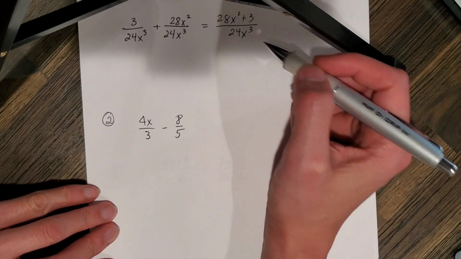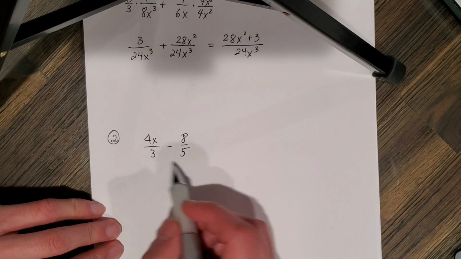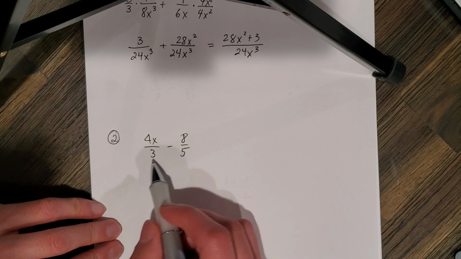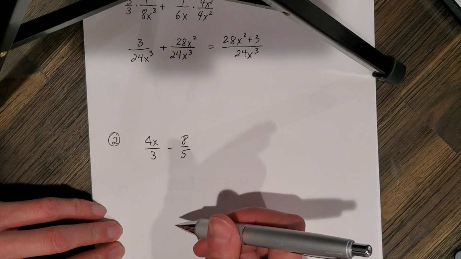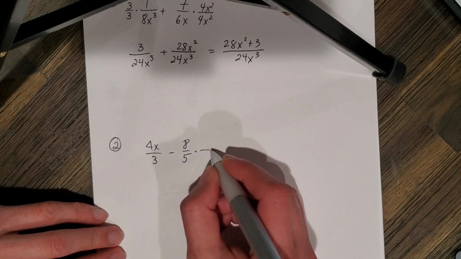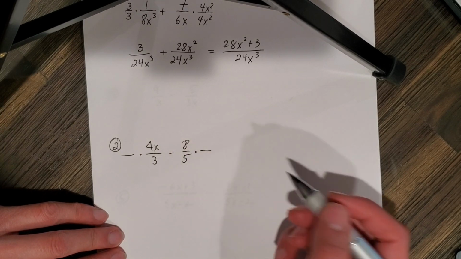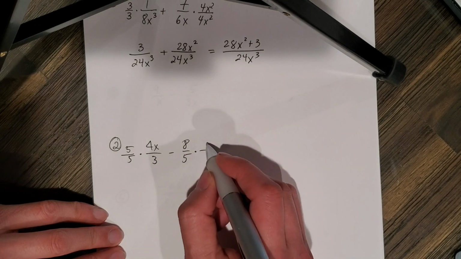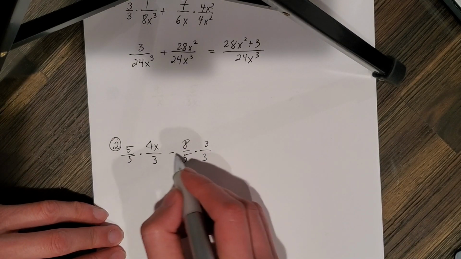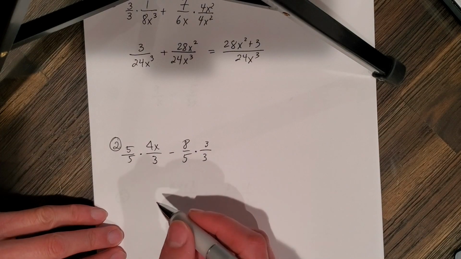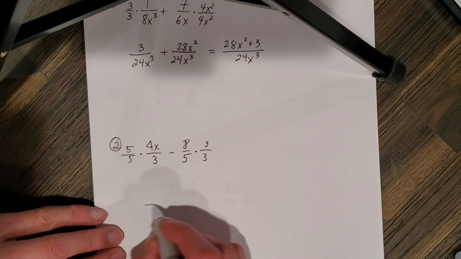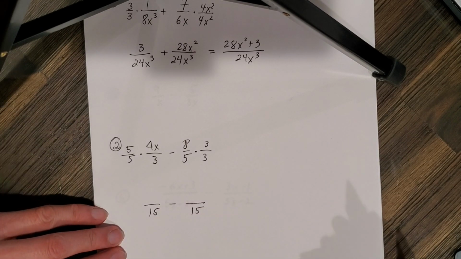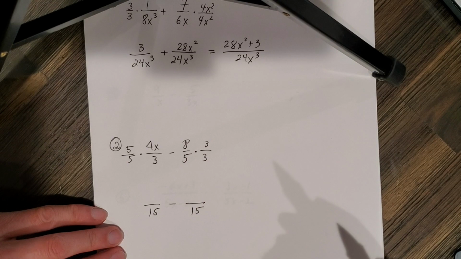Next one. Notice here, different denominators. This is more like what you would see in Algebra 1 where we have different denominators. Notice here, what's the common denominator? It would be 15. And so I'm going to multiply each side by the number that would make this turn into a 15. So this side here I would multiply by 5 over 5, and this side over here by 3 over 3. Notice this is subtraction, so we'll take care of that when we have common denominators. So 5 times 3 is 15, and then minus, and then over 15 also. So all I needed to do was multiply by a 5 and a 3 on this side.